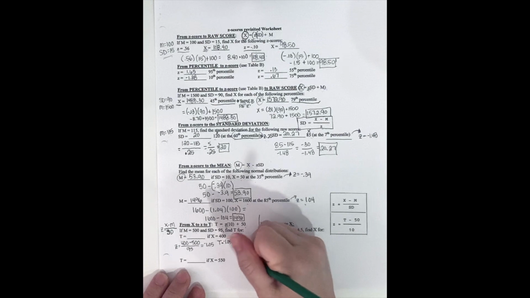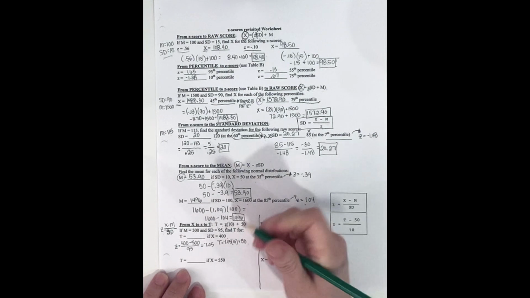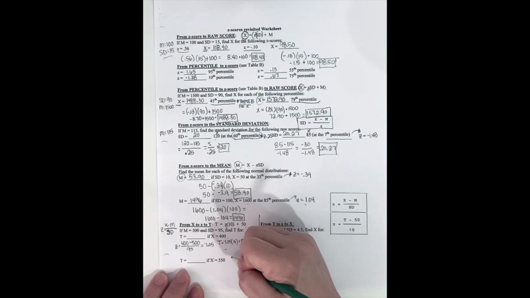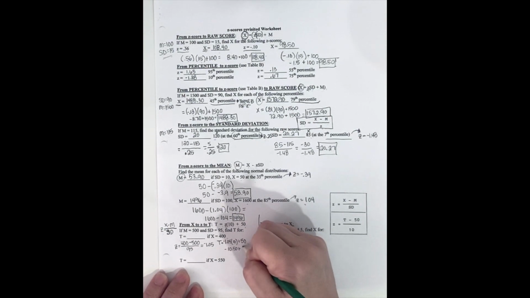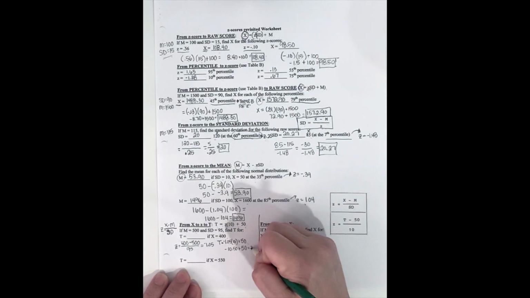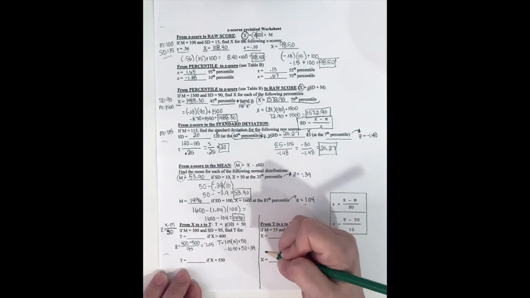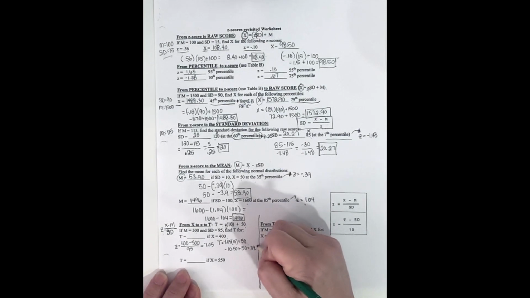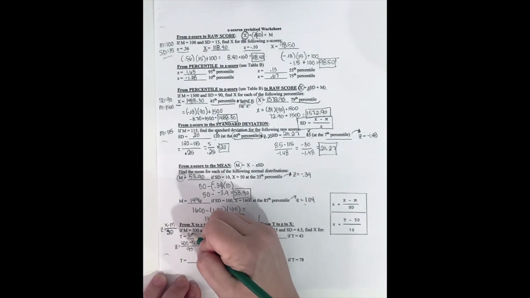So I'm going to do negative 1.05 times 10, and that's going to get me negative 10.5. And then I'm going to add that to the remaining value of 50. And so when I take negative 10.5 plus 50, it results in a subtraction that gets me 39.5, which is my final answer for this one here, 39.5.